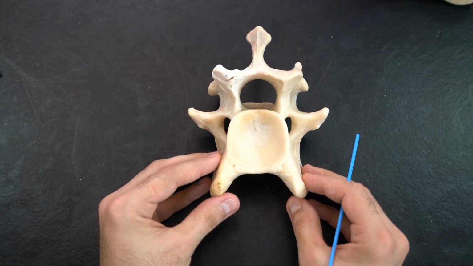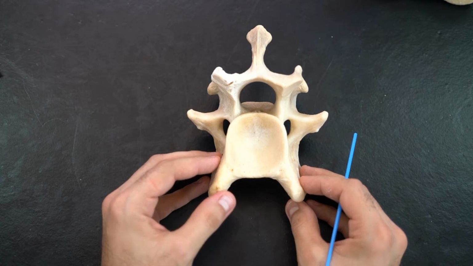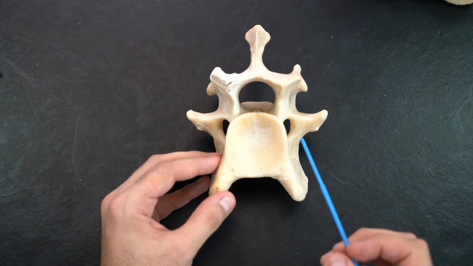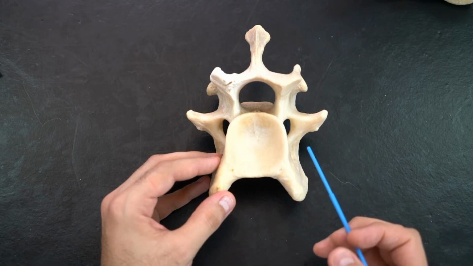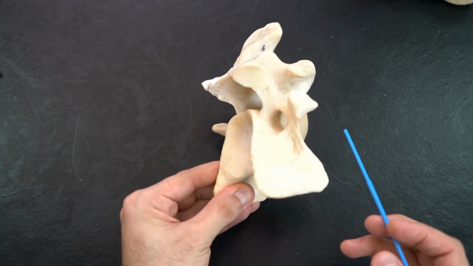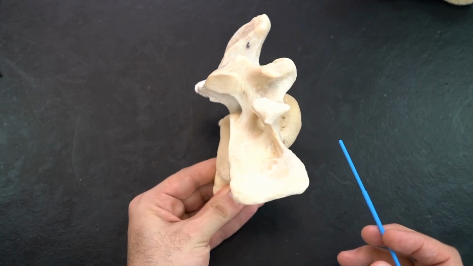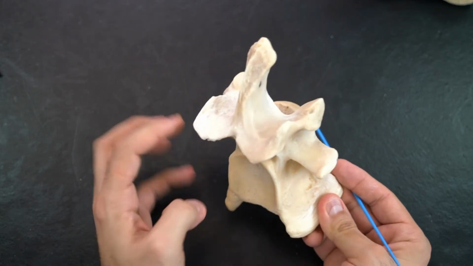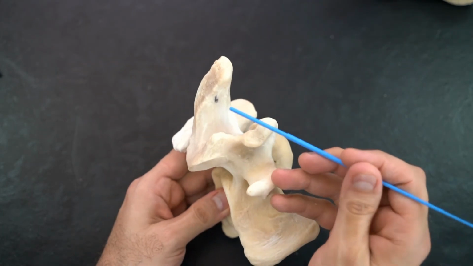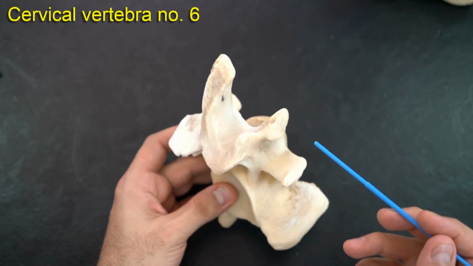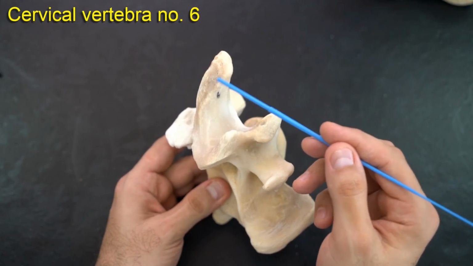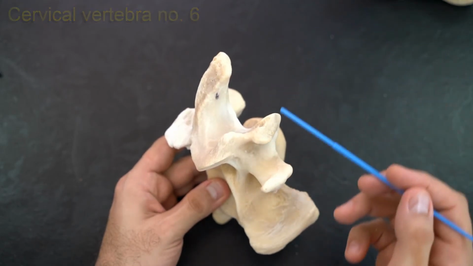And now let's look at this cervical vertebra. It looks like a typical cervical vertebra. It doesn't look like the atlas or the axis, so that means this is one of the cervical vertebrae number 3 to 7. Here we have the spinous process. Let me first tell you that this is cervical vertebra number 6 in the ox. The spinous process is more developed than the others in front of this.